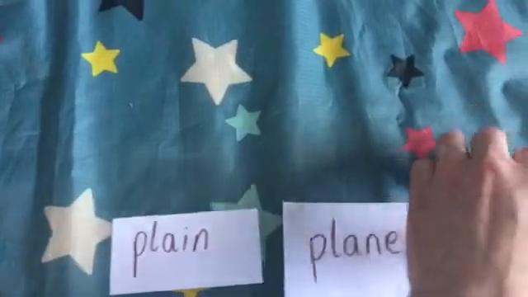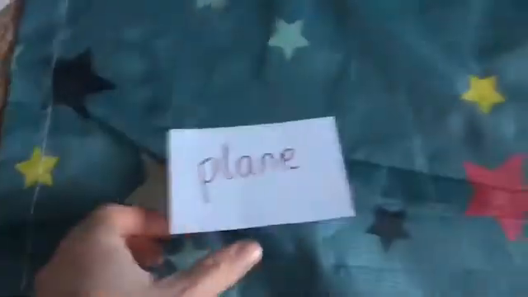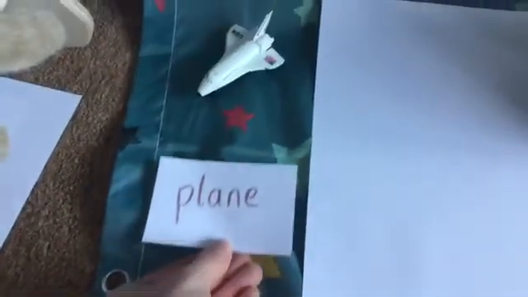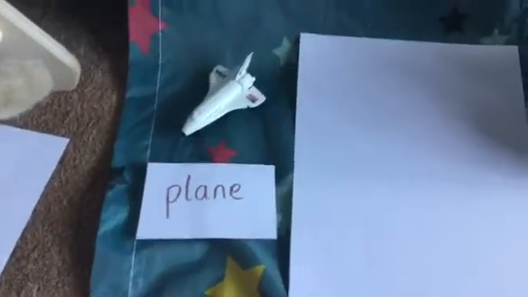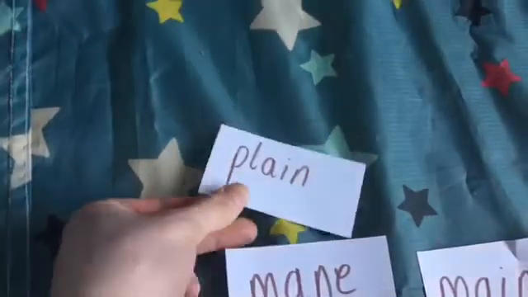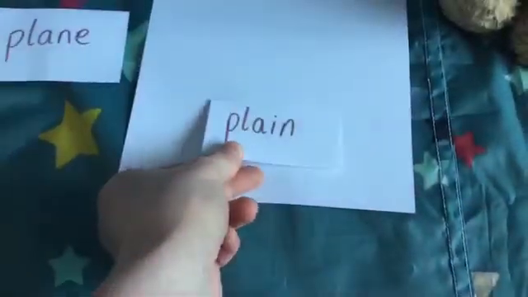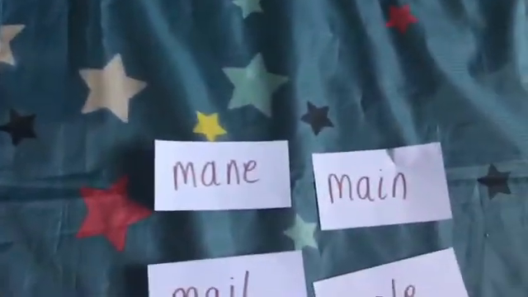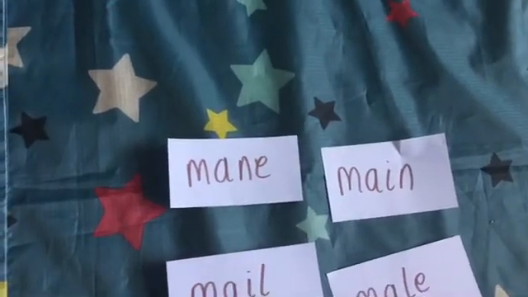Absolutely. So this is our plain. This is going to be going with our pretend plane. And this here is a plain piece of paper, something which is empty or blank. Our next two homophones are main and mane.